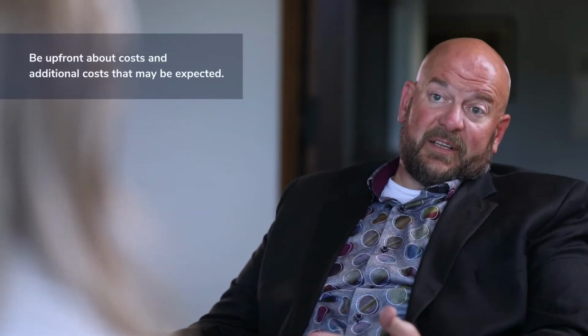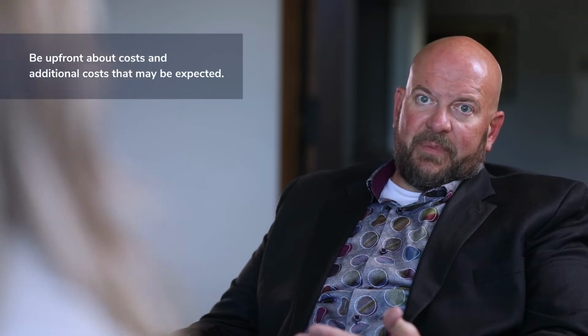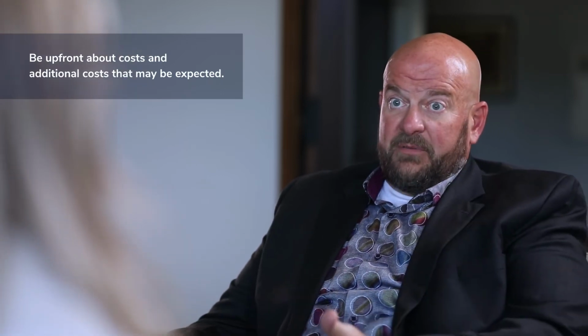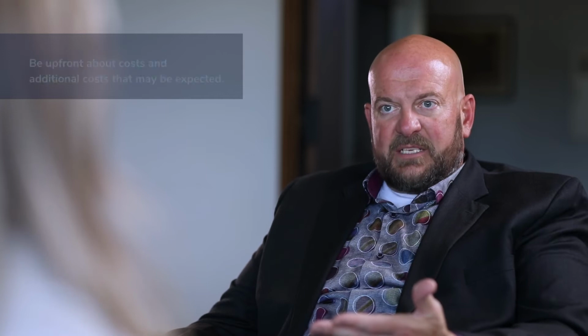Be upfront about expected costs, making sure that patients understand that it could change in the middle of the treatment plan if unexpected things come up. So discussing finances on the front end is much easier than having to discuss them at the end.